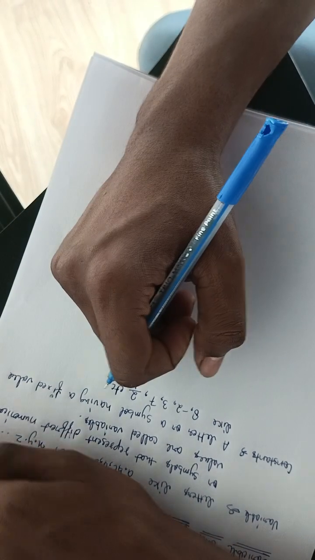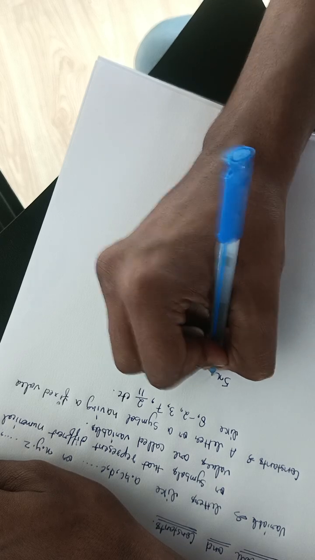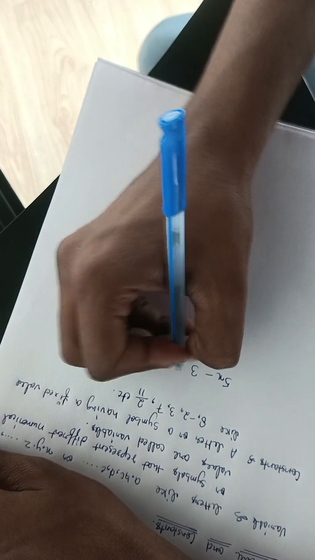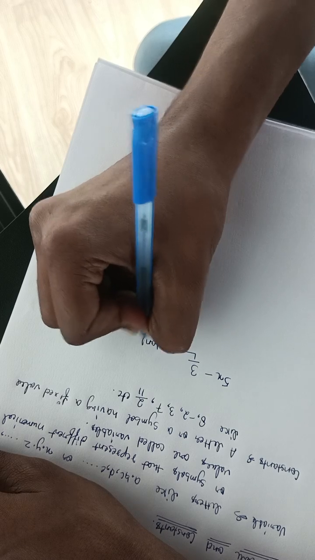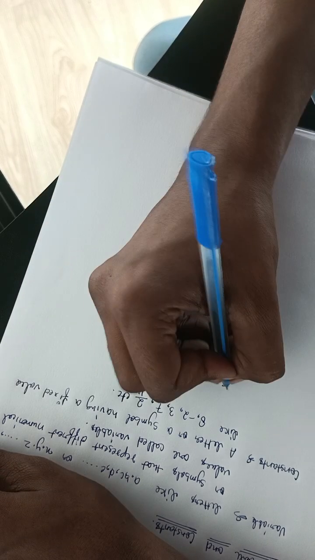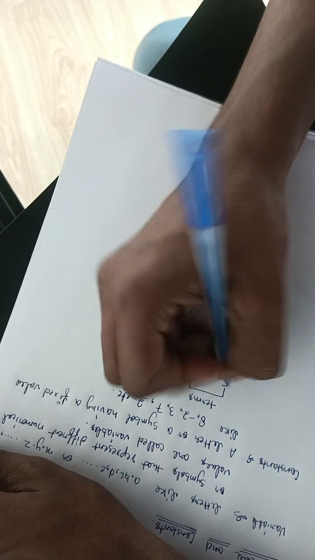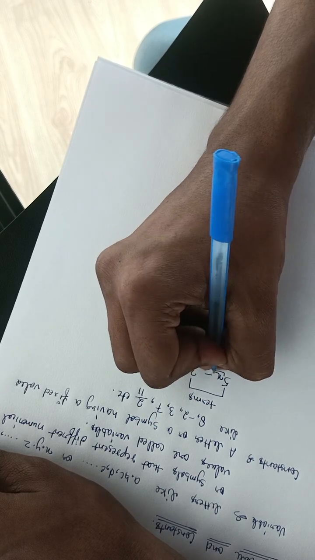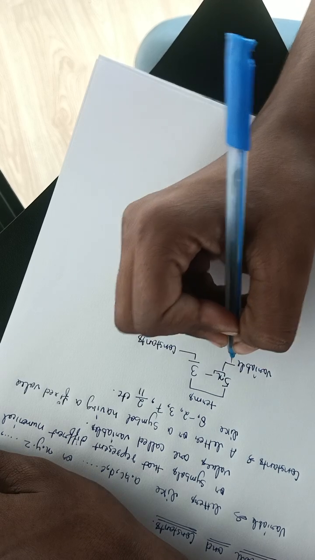So I'm making a diagram over here, you will be able to understand. Suppose it is written 5x minus 3. So in this, 3 is your constant, these two are your terms, and this is your variable, as I told you.